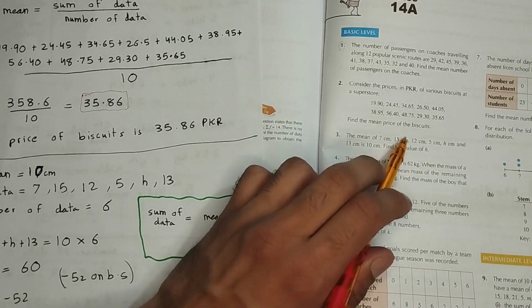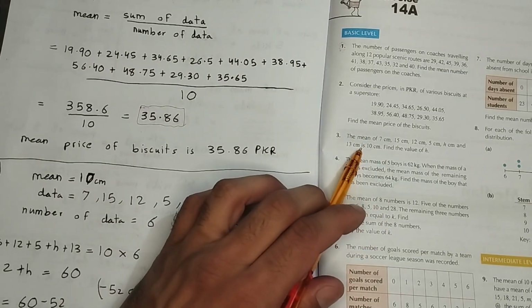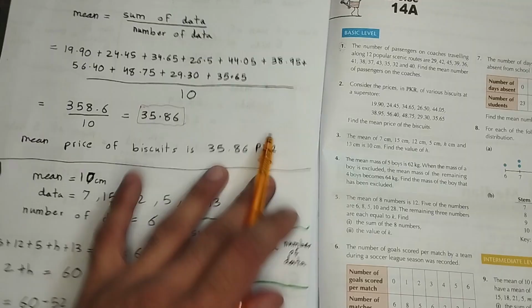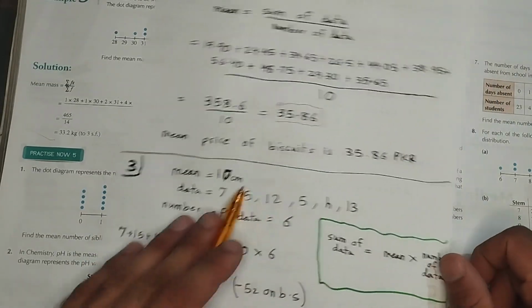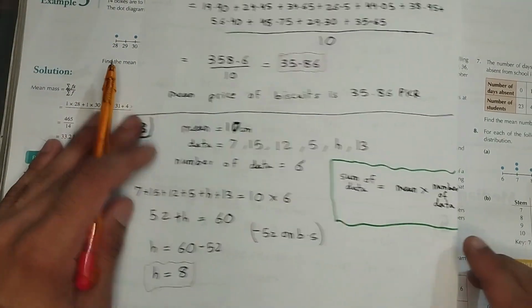These are the values of data. But 10 is what? 10 is our mean. Okay, you read the question properly. The bar is here, right? So this shows mean. Our mean is 10 centimeters. I didn't bother writing the centimeters because all the values given to us are in centimeters, so it doesn't really matter. We don't have to do any conversion here.